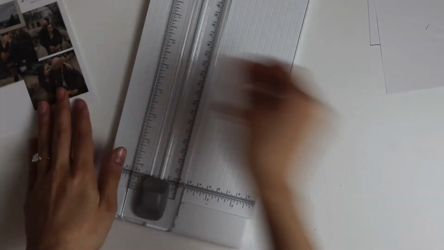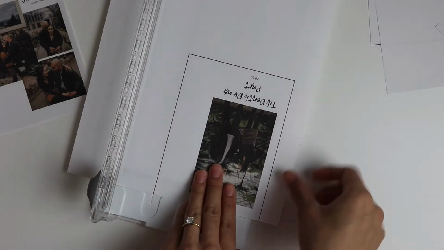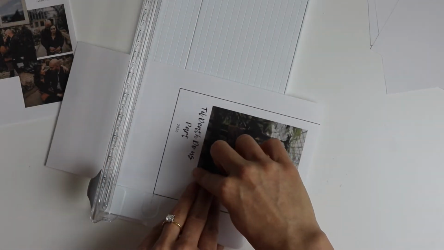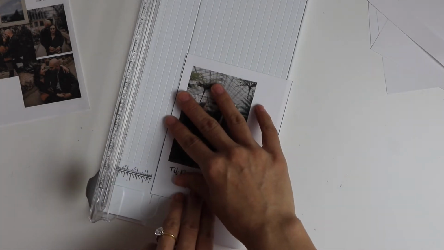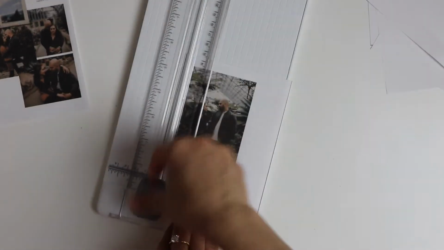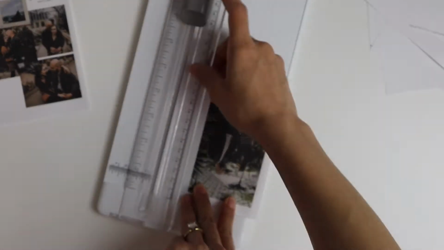Here you can see I am just quickly cutting out each dashboard using those guidelines, and then all I'm going to do is glue these two dashboards together using a regular old Elmer's glue stick, and you guys will see me do that right here.